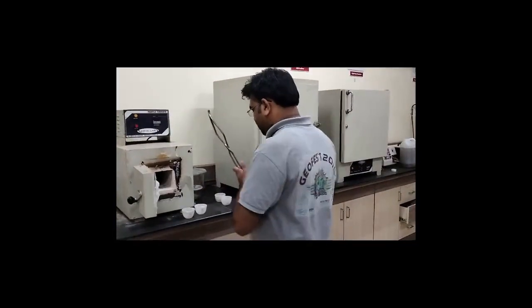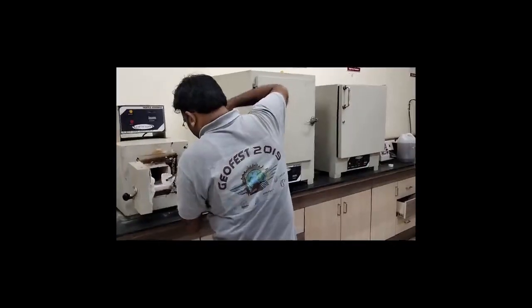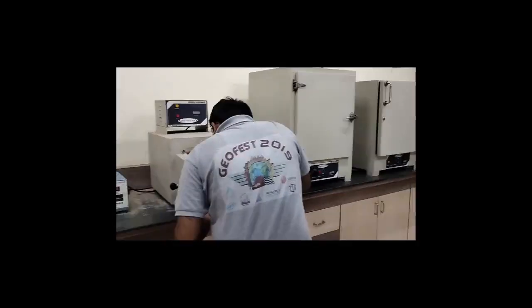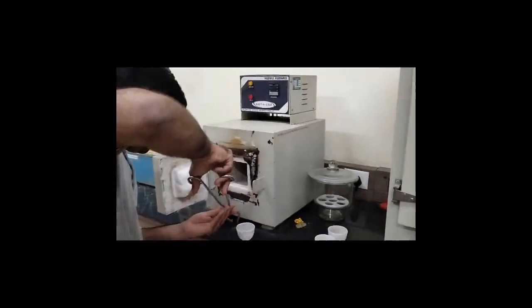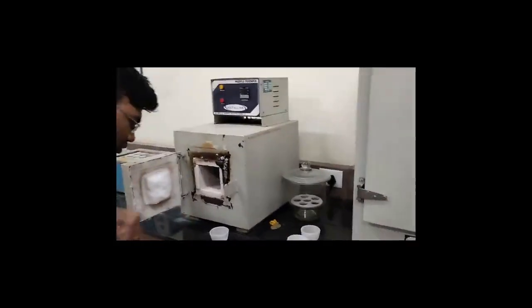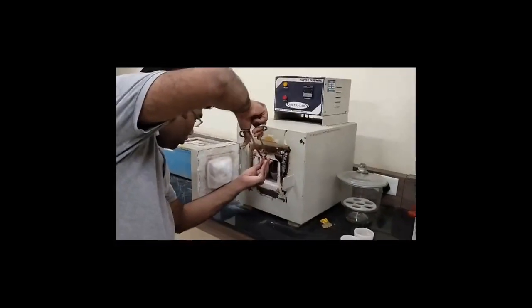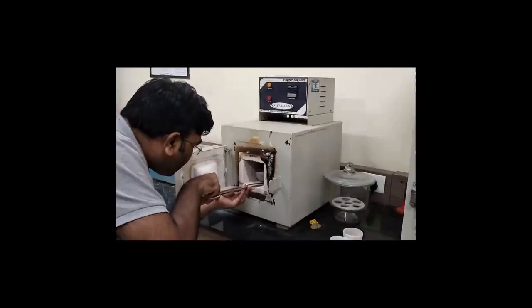It is a bit hot, so I am going to place it with the help of the tongs. At the back side we have kept crucible D, and this is our C crucible. Both the crucibles we have kept properly.